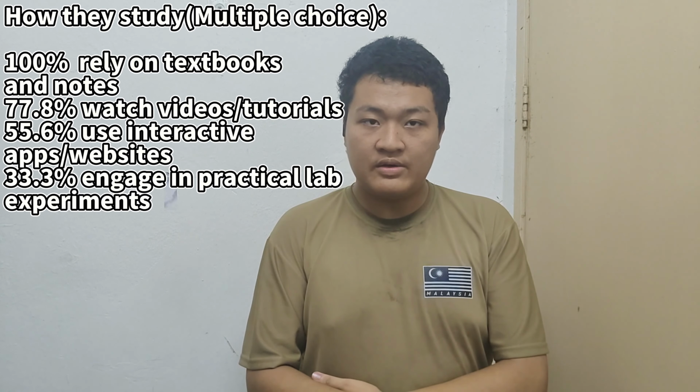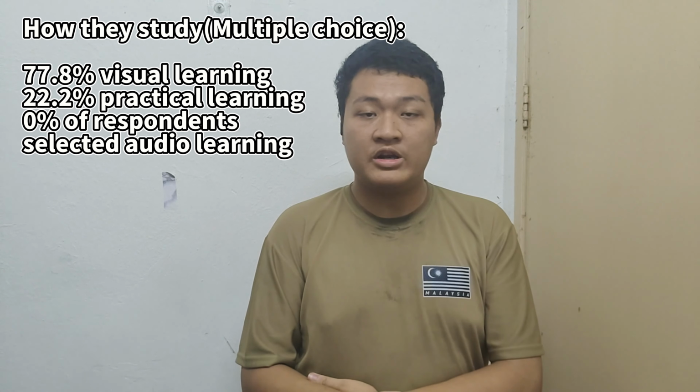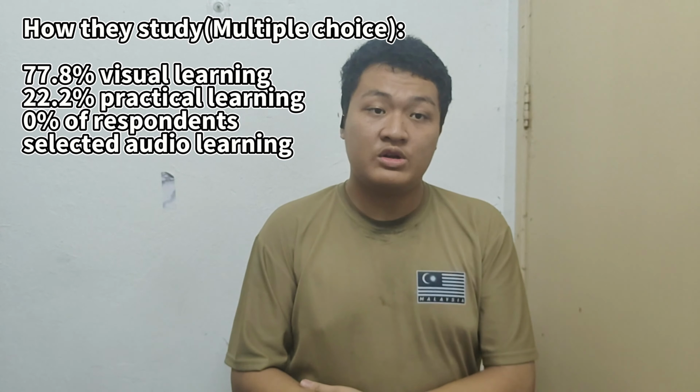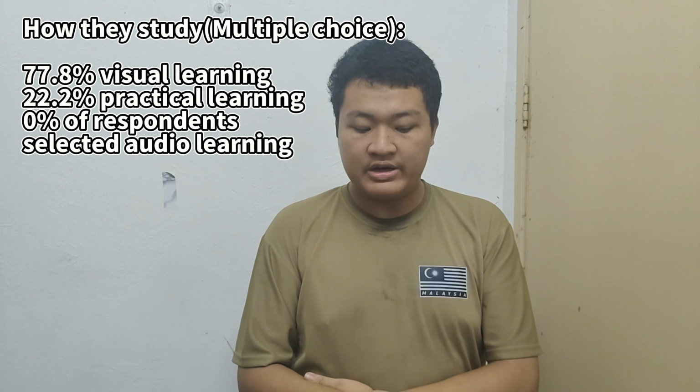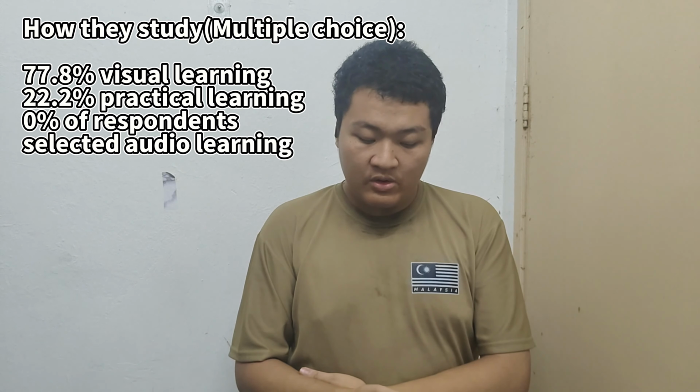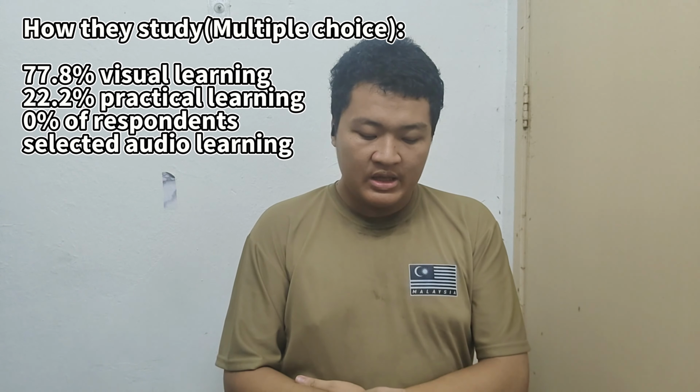And as to the preference, the way they would like to study, 78% prefer visual learning, a video or diagram, 22% prefer practical work, and 0% prefer an audio-only method.